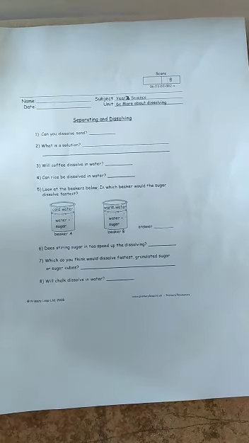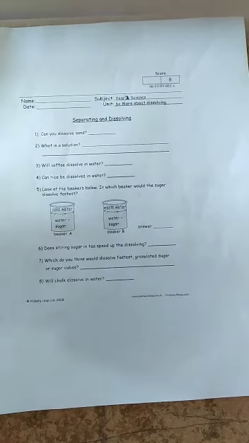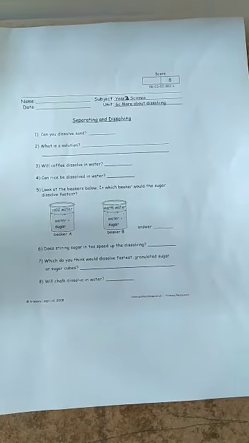Today's lesson on science is about separating and dissolving. This worksheet follows the experiment video that I had sent to you previously, where you saw how the solids were dissolving in water and which one dissolved the fastest, which solids couldn't dissolve in water.